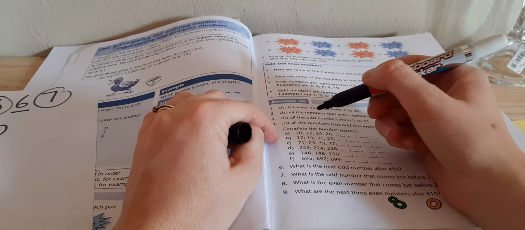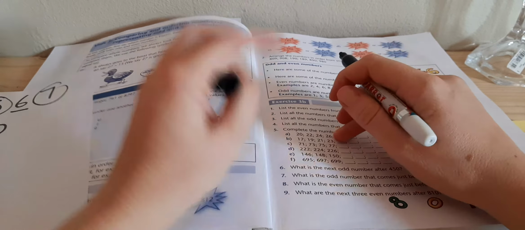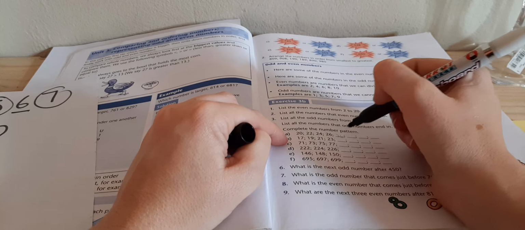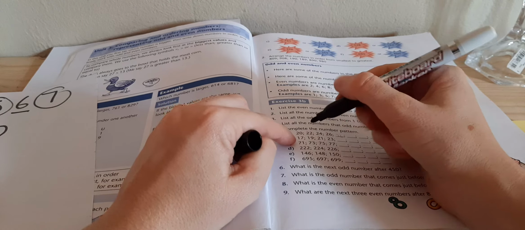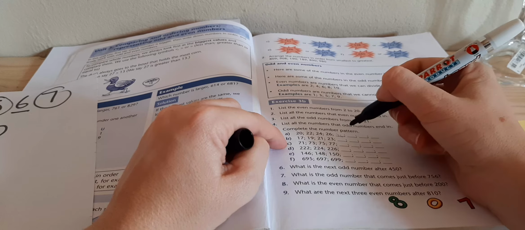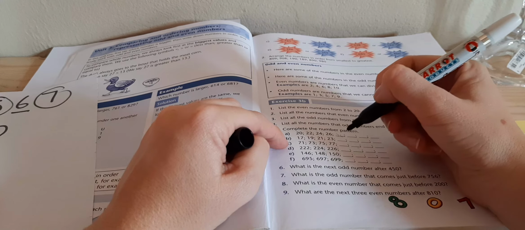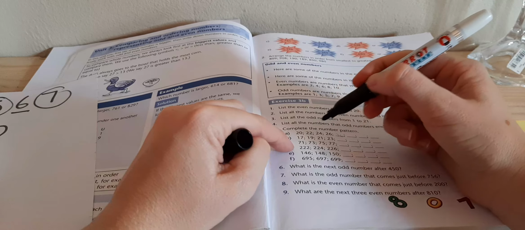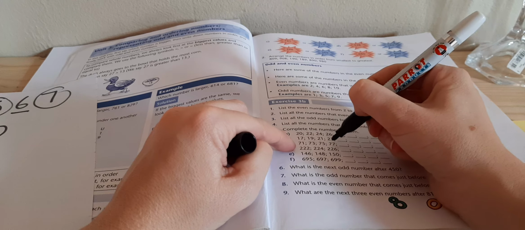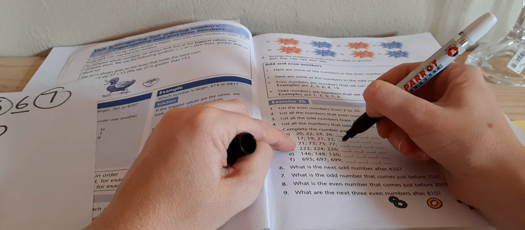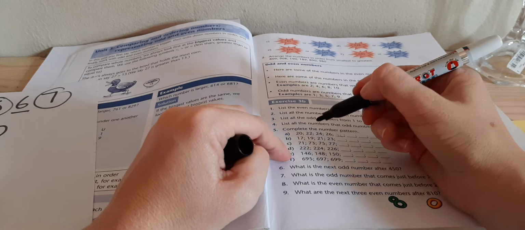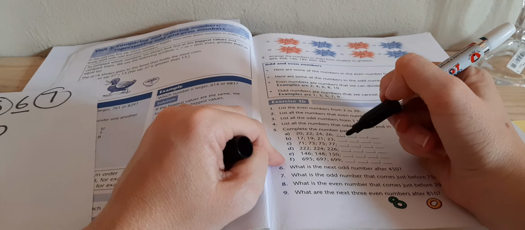You've got 20, 22, 24, 26. What's going to come next? So for this one, you're adding 2 every time. For the next one, you're also adding 2 every time, but you start with 17, 19, 21, 23. What's going to come next? What is 23 plus 2? And the same for here, you're skipping 1. Okay, so you're going 71, 73, 75, 77. What is 77 plus 2? What is that plus 2? Okay, the same for each of those.